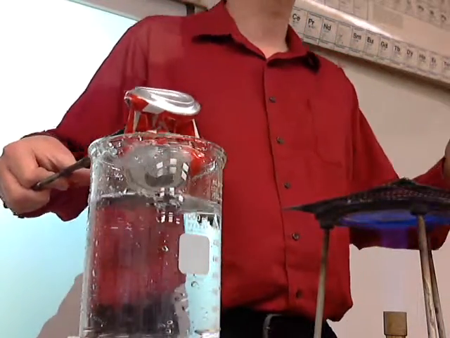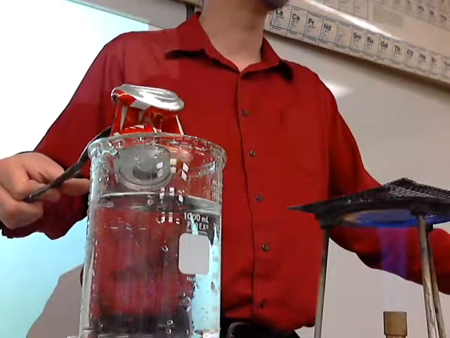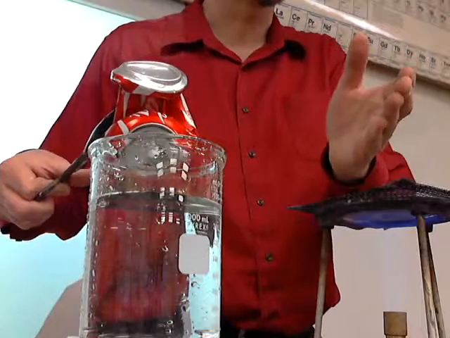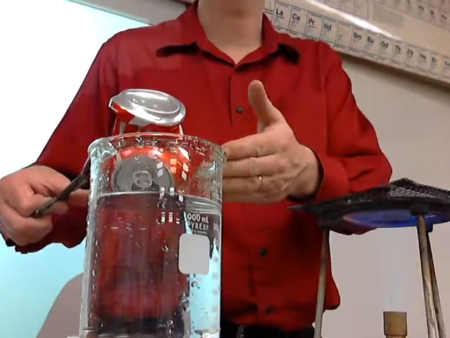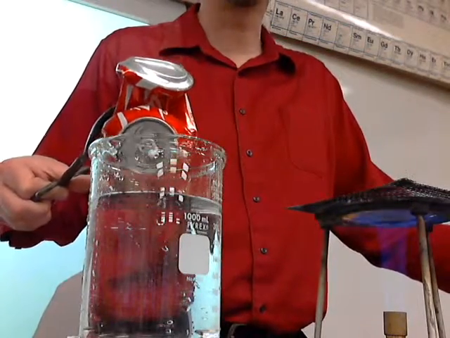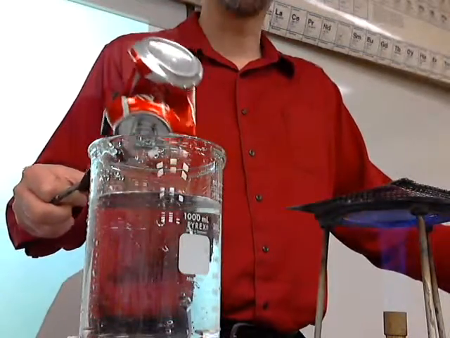Well, yesterday we talked about pressure and volume, right? What am I talking about today? What did I do to the can? I heated it up, right? And then I put it in cold water, right? So it's not going to be volume and pressure. It's going to be volume and temperature. And that's Charles' Law. Okay, that's what Charles' Law is all about.